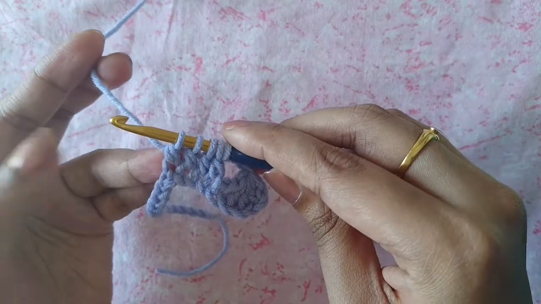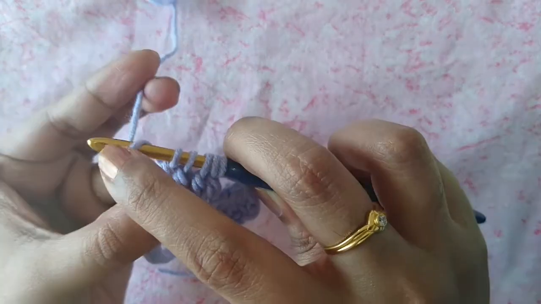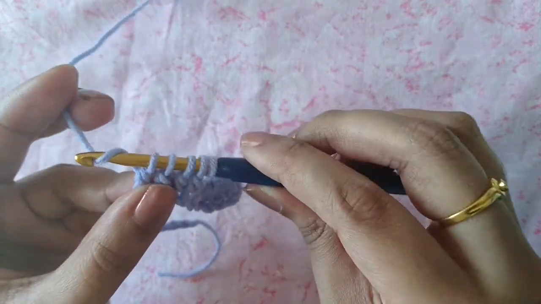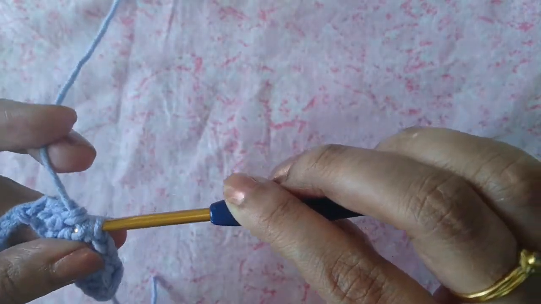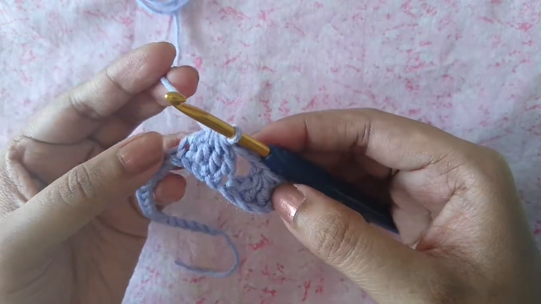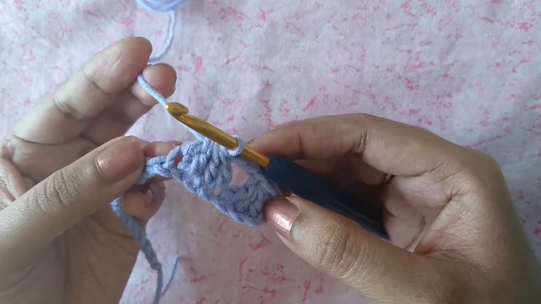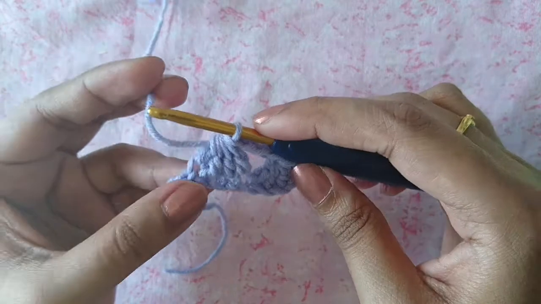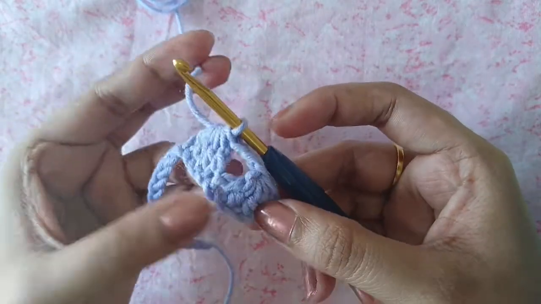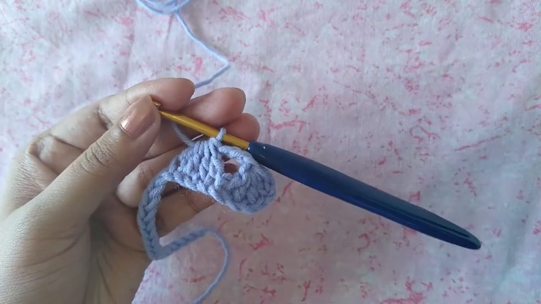Right, now to finish this 4 double crochet cluster, we are going to yarn over, make sure our hook is facing down, give good tension on your yarn there, and then just pull through all 5 loops like so. So this is our next cluster stitch. So this is your 4 double crochet cluster. Okay, I sort of like to call this the inverted shell because it sort of looks like the inverted shell stitch, right? Okay, anyway, so this is your 4 double crochet cluster.